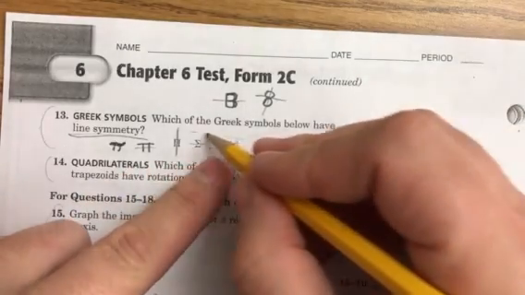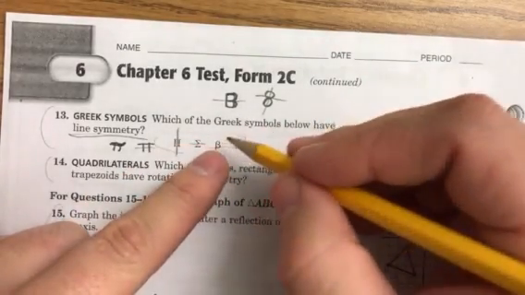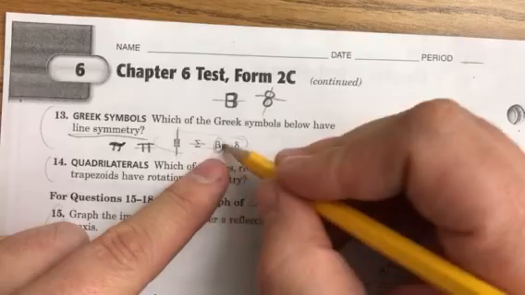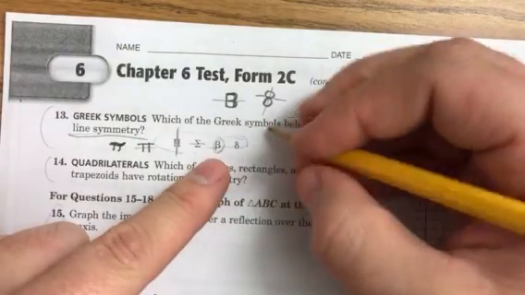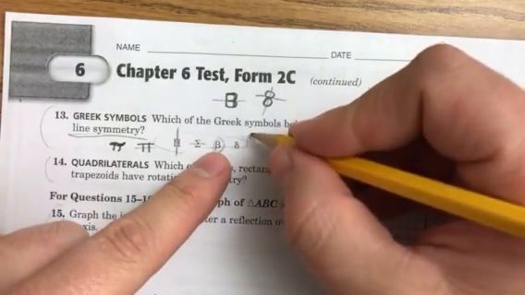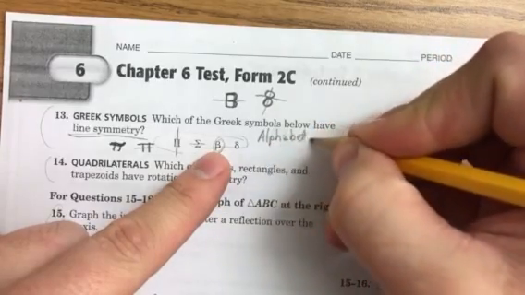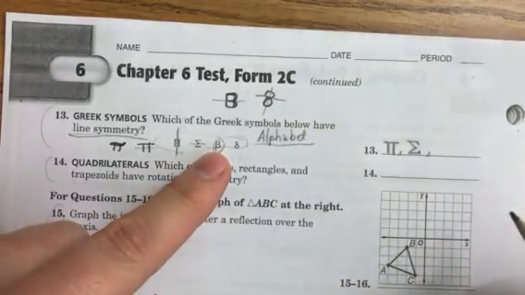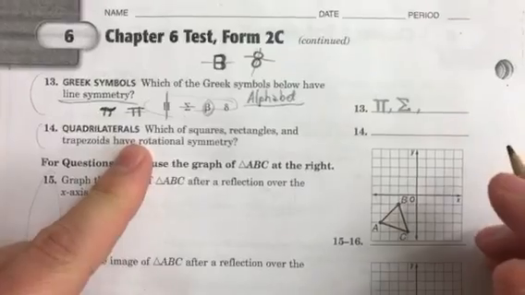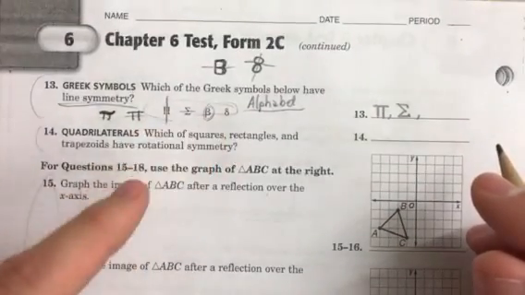Interesting thing about the Greek alphabet, there's uppercase and lowercase letters. This is beta. The first letter is alpha, and that's where we get the word alphabet from, alpha, beta. Okay. It's also where we get a lot of our letters from.